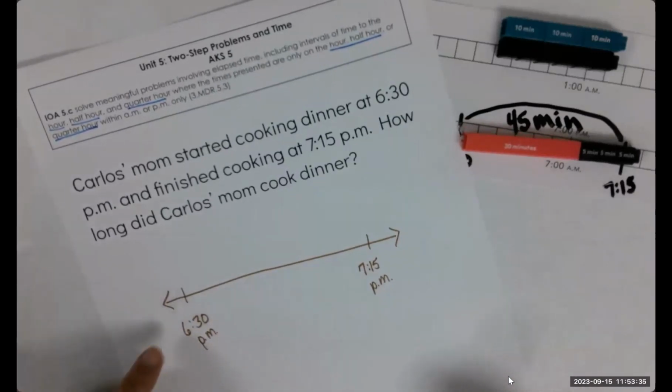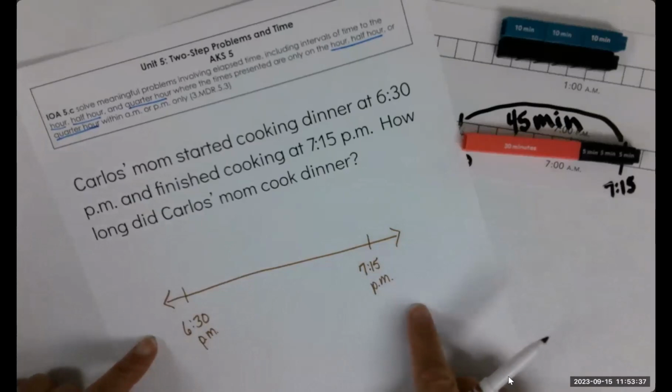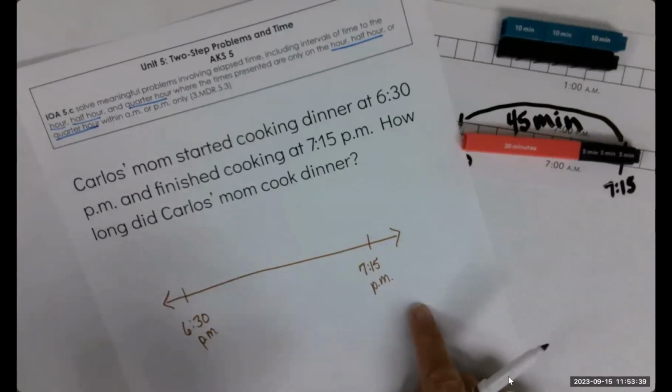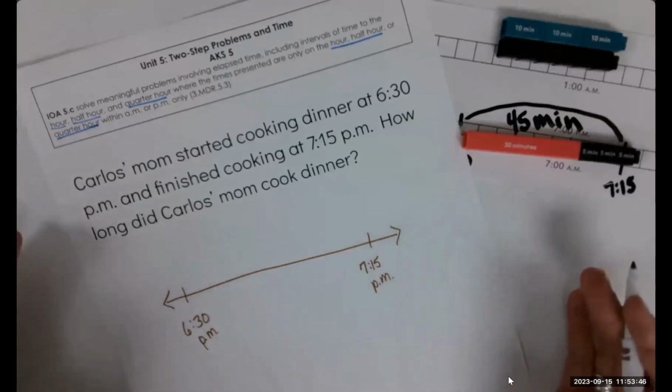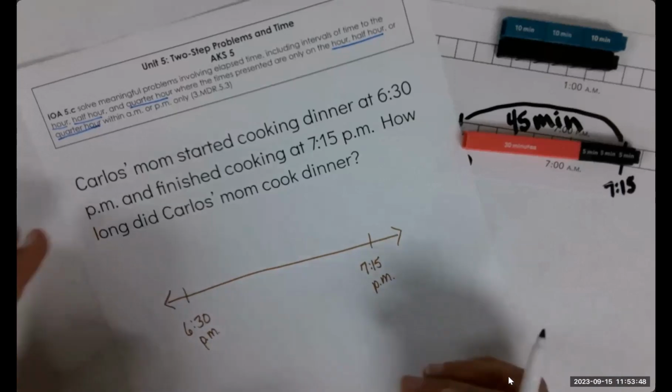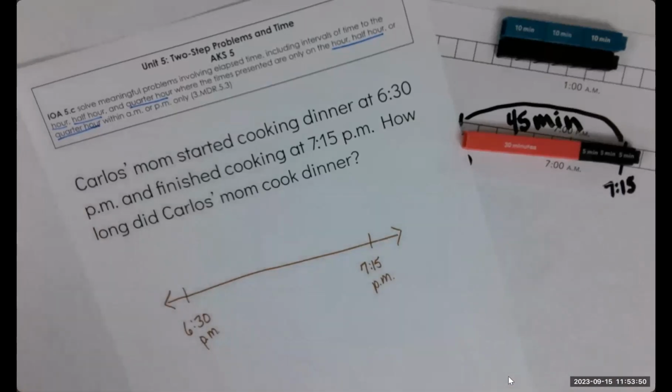Now we just have to count until we get to 7:15 in those increments of time, counting by fives, counting by tens. Again, help your kids reason through, well, how can we get to our next friendly hour? Okay, and I got misplaced. Here it is.